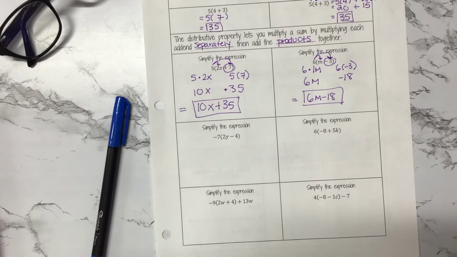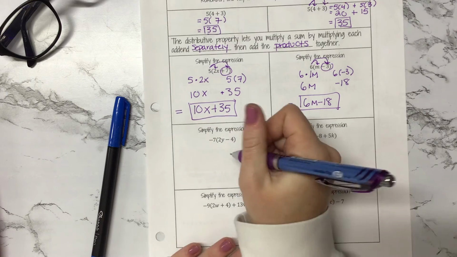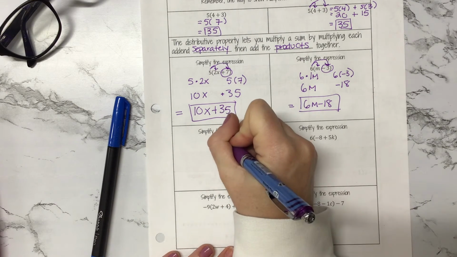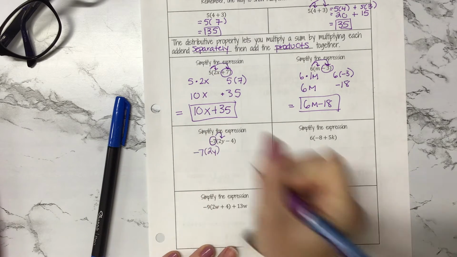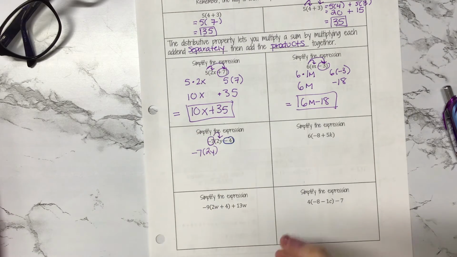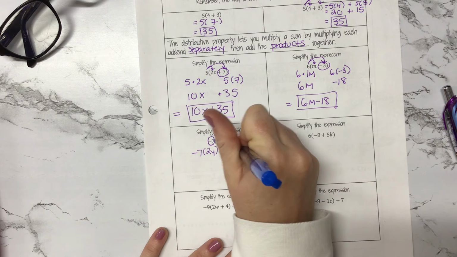Scooch this down. So it works with a negative on the outside as well. And really fractions and decimals, but we're not going to go over those right now. Okay. So I'm going to take my negative 7 on the outside times 2y. This minus belongs to the 4. So I'm going to do negative 7 times negative 4.